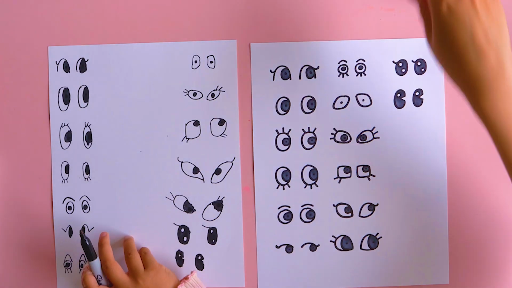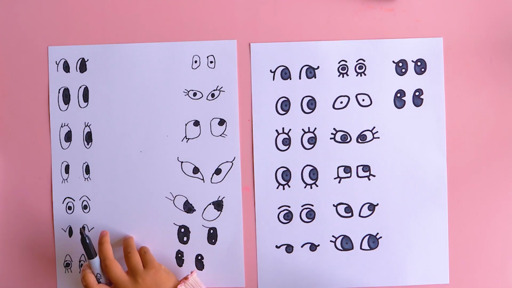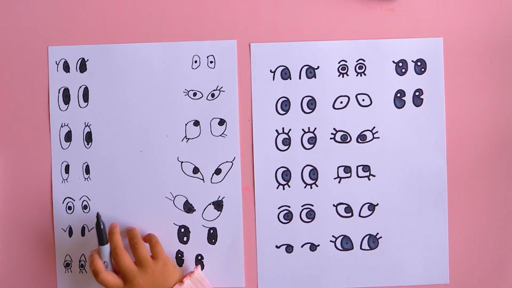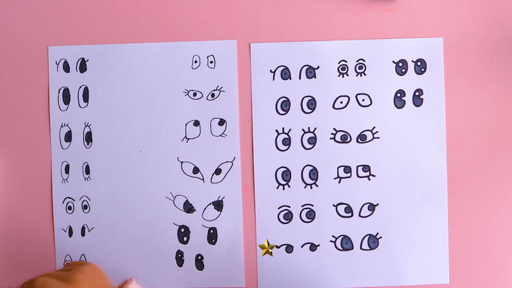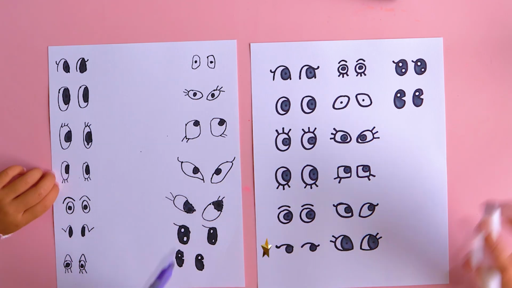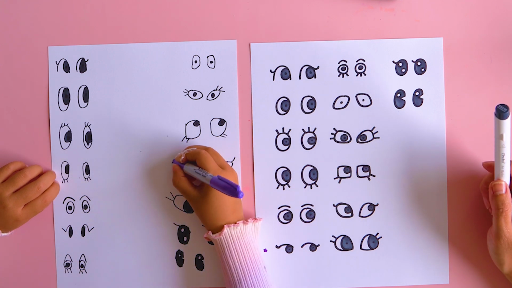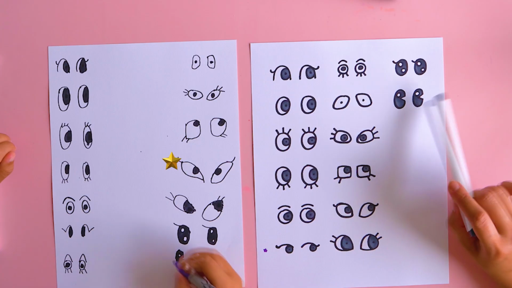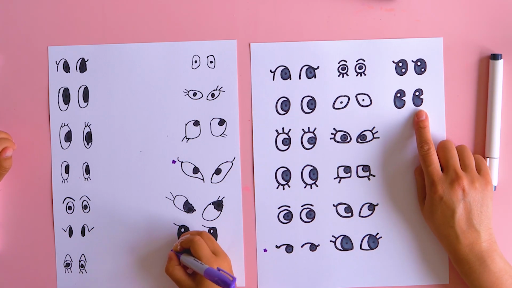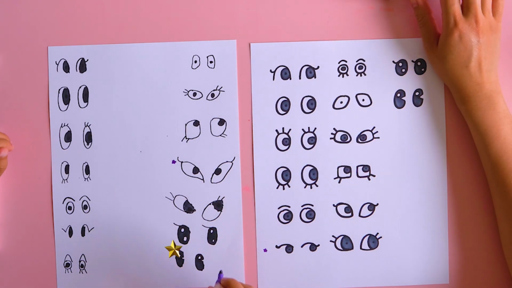Which one's out? Mine is this one. This one down here. I'm gonna make a purple star on it. Yeah, I want a purple star too. That's mine. Okay. Which one's yours, Mia? It's this one. That one. So cute. And then Dad has this one, right? Dad has the cutest eyes. I'm gonna draw a half star.